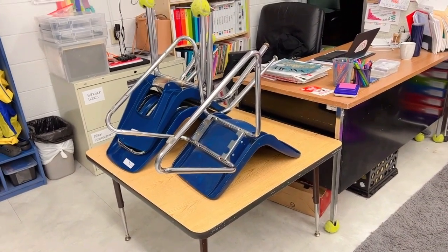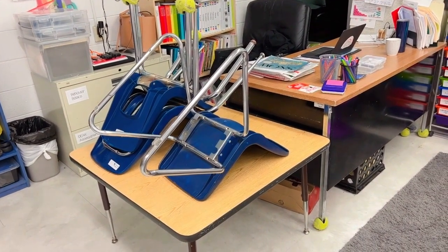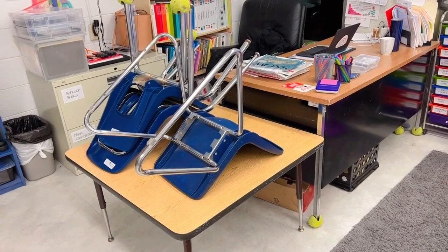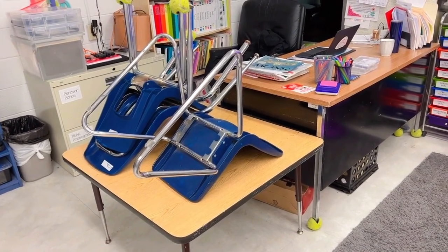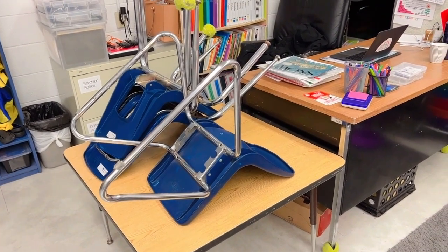I'll do fluency data. I will do formal assessments here, but this table means that it's time to get down to business. And so this is a spot that I regularly pull kids to take assessment data, or my assistants will pull students to take fluency data.